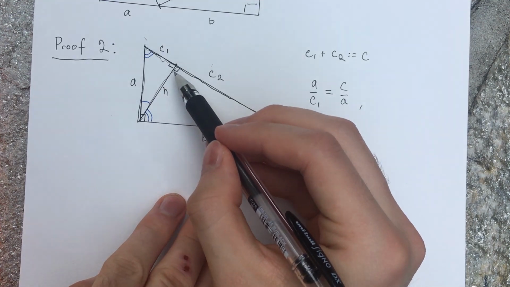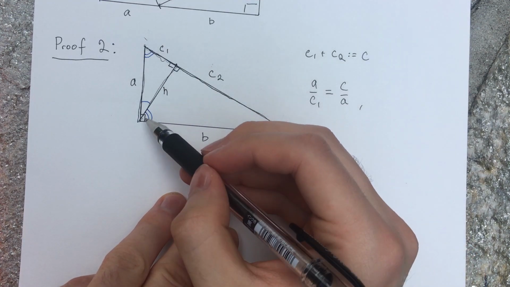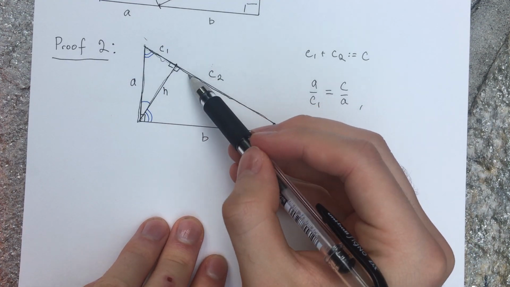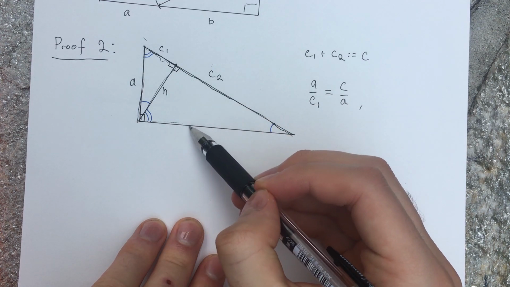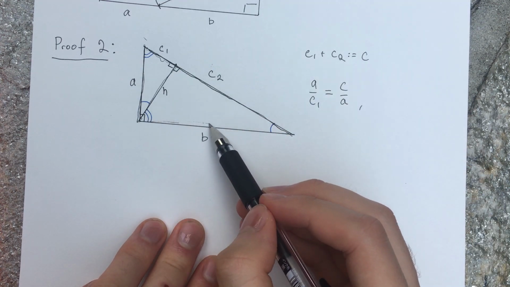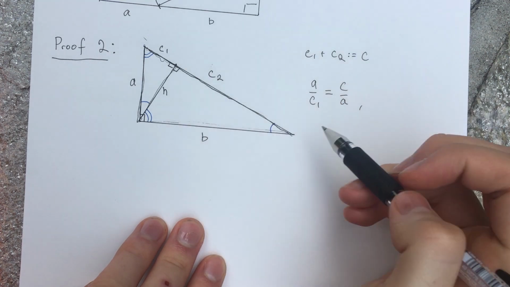Similarly, we can do the same thing. We'll do hypotenuse divided by long, but for the other triangle now. So the hypotenuse of this triangle is B, and the long side is C2.